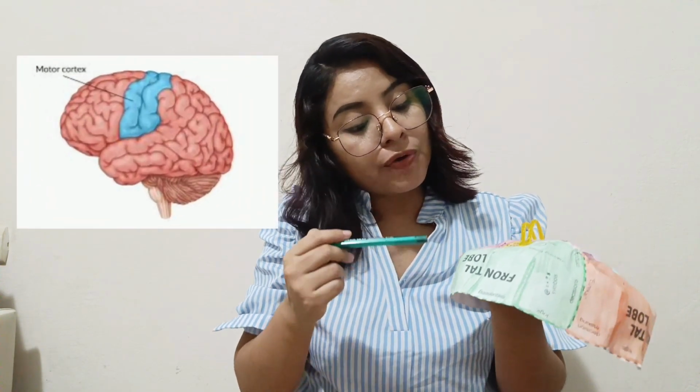Finally, the motor cortex, which controls the movement of speech-related muscles, sends signals to your mouth, tongue, and vocal cords, allowing you to communicate with your friend by producing speech.